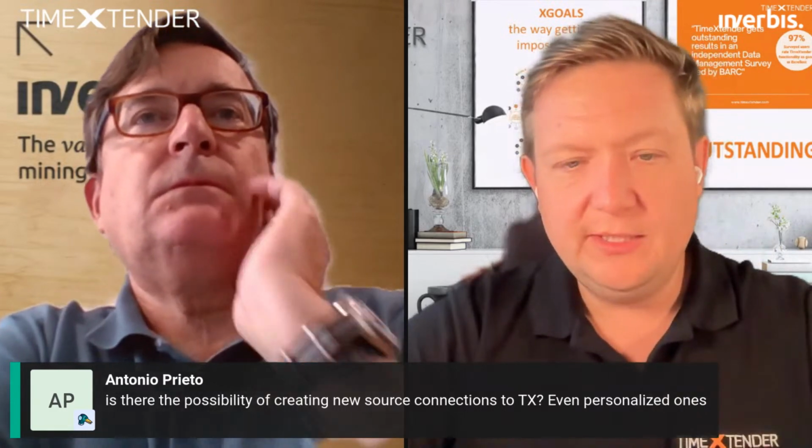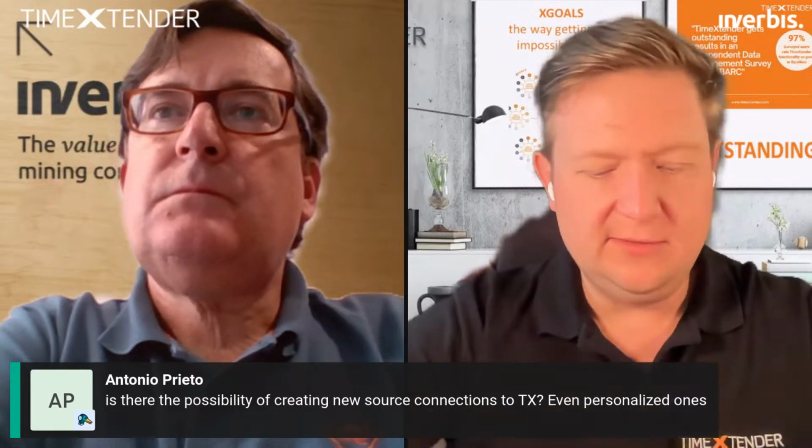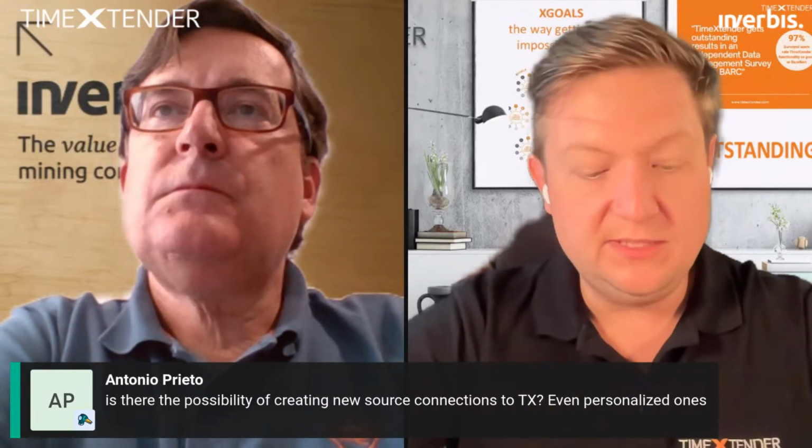Is there the possibility of creating a new source connection? Well, yes, as I said, you always have the option to create something based on ODBC. You can always use that with Time Extender. If it's a REST API, there's a highly customizable configuration language that you can use. So yes, you can connect to everything, and for ODBC, you can always leverage that framework to get to all the sources you want.